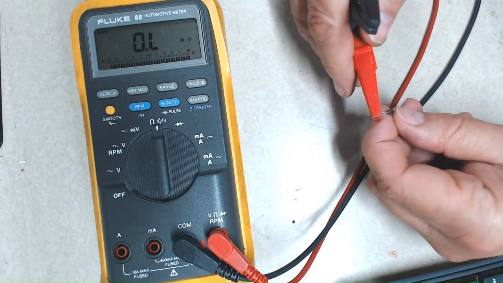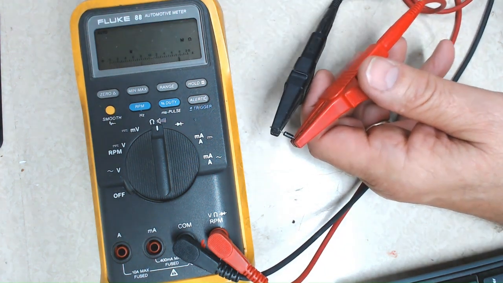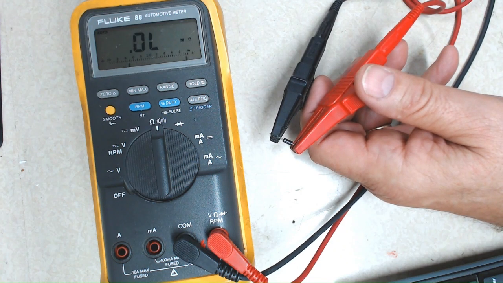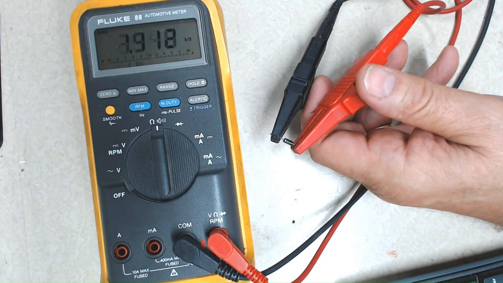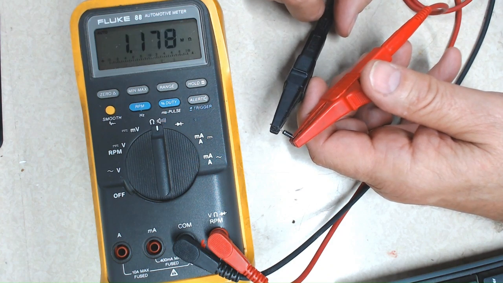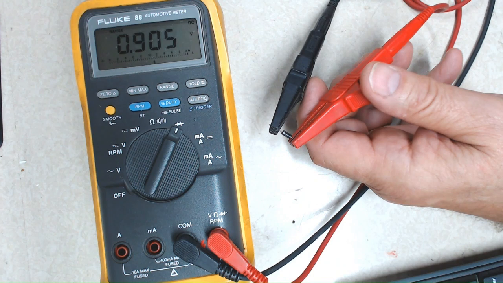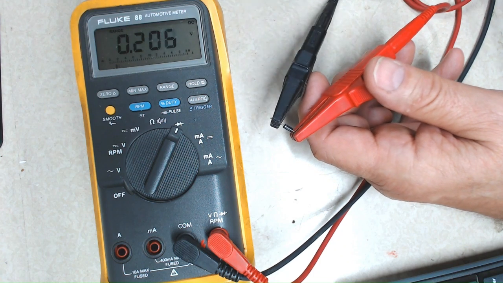Let's try forward biased. Alright, the common or the black is going to the cathode. Yeah, I don't know what to make of that. What is it? I don't know. So let's try it on diode test. Well, it kind of looks like at some point it might be a diode, but I don't know what it is. So I'll show you why that's doing that.